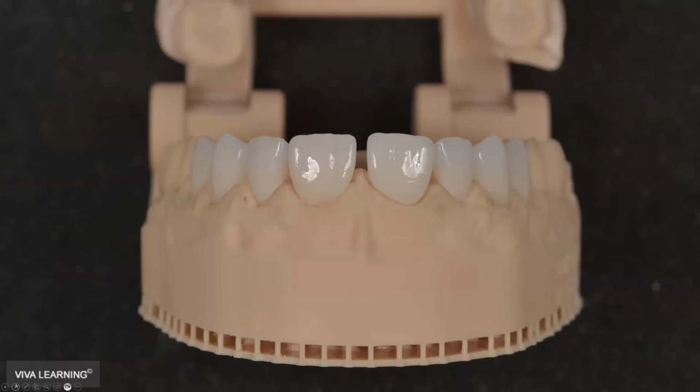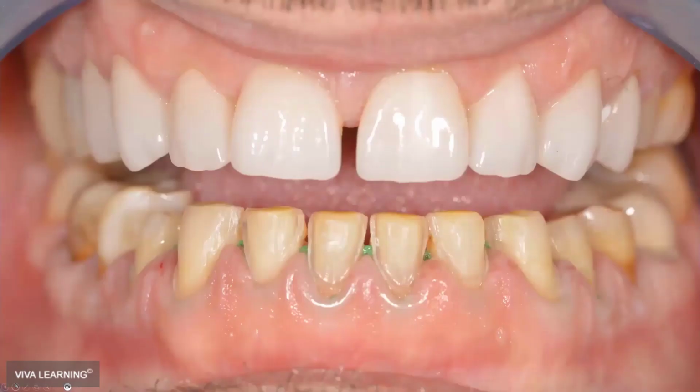Here we have the veneers on the printed model. We do the same technique on the lower ones.